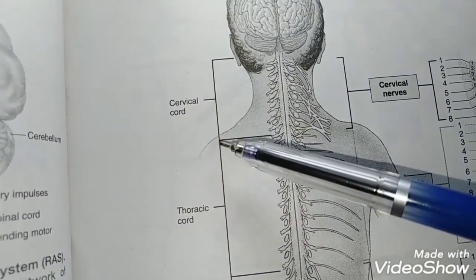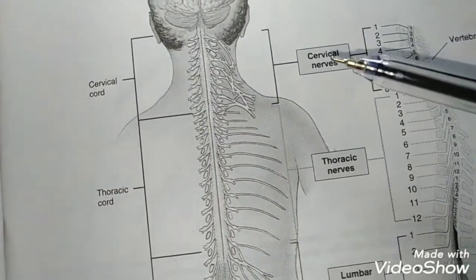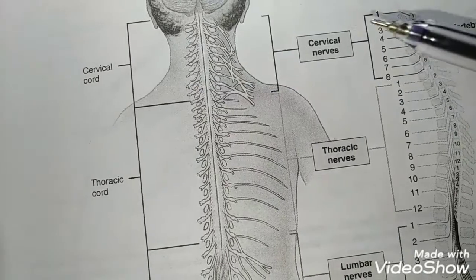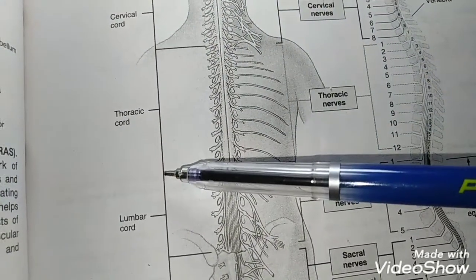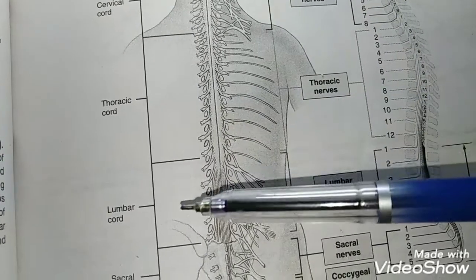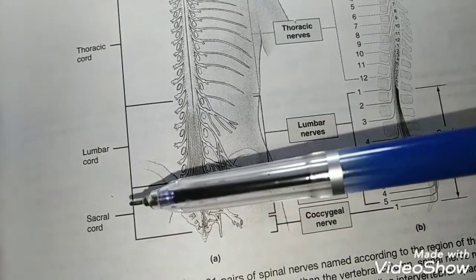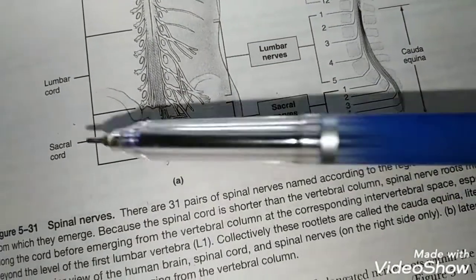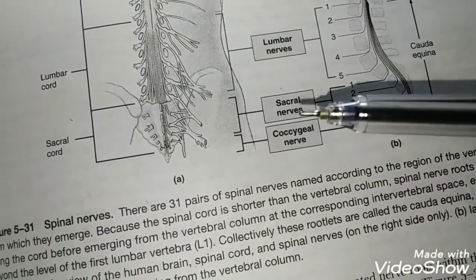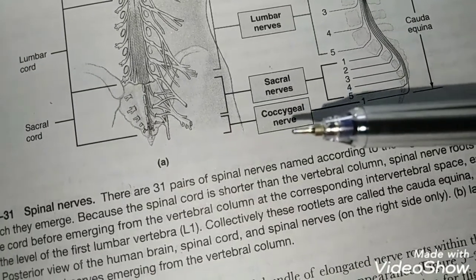the vertebral column present in the neck region, and so the nerves arising from this region are called cervical nerves. Then there is the thoracic cord, the chest region, and thoracic nerves. Then the abdominal region, the lumbar cord, and the nerves are called lumbar nerves. And then the pelvic region, the sacral cord, and the nerves in this region are called sacral nerves and coccygeal nerve.